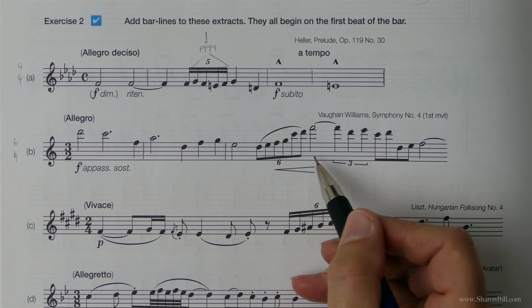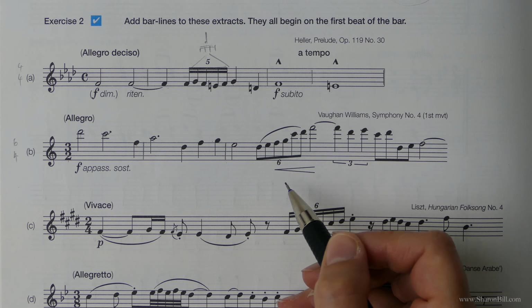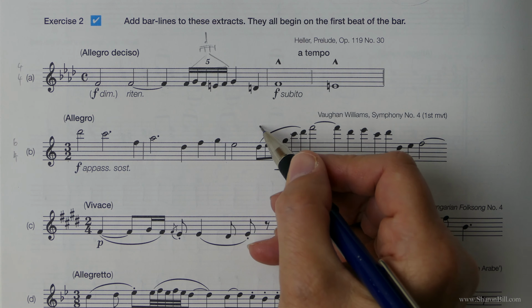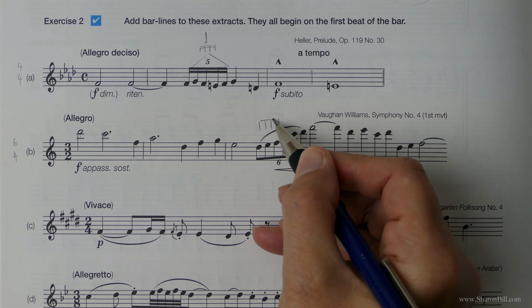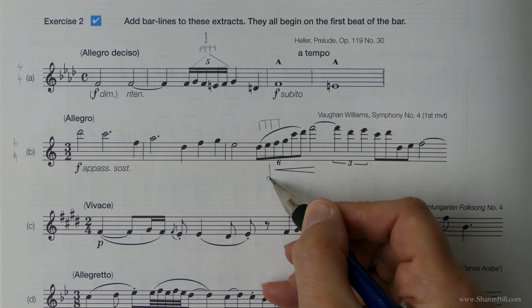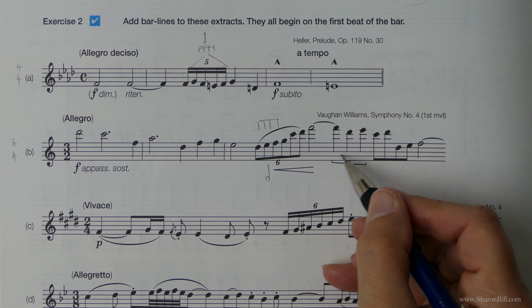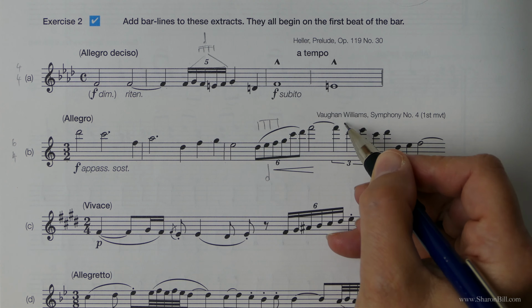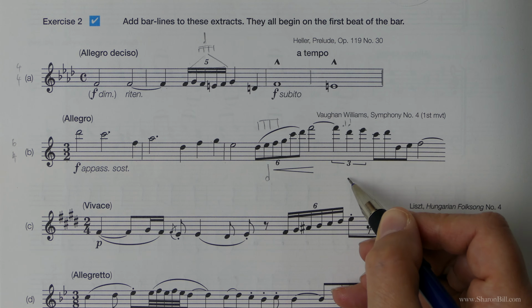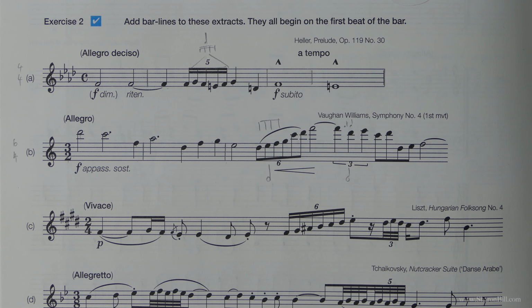Here again, you think, oh, this is going to get tricky, but not really. You know that it's 6 in the time of 4, which is 1 minim beat or 1 half note. And again here, 3 in the time of 2, which again is 1 half note.